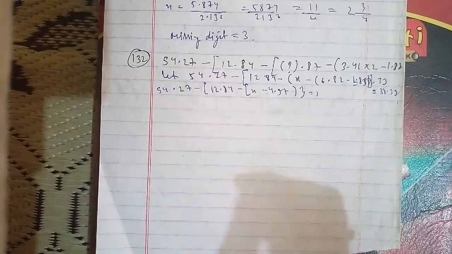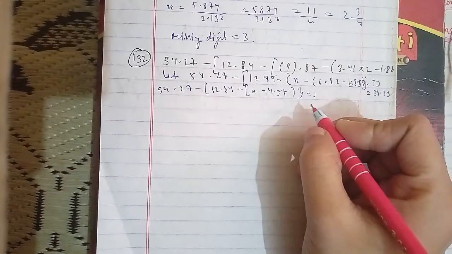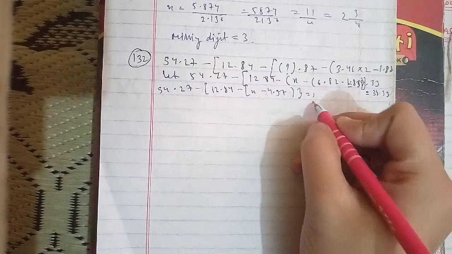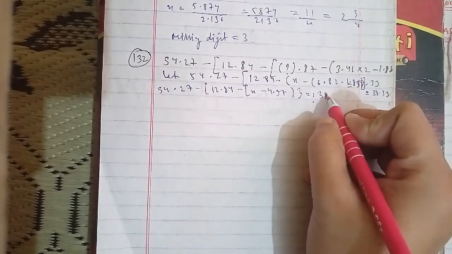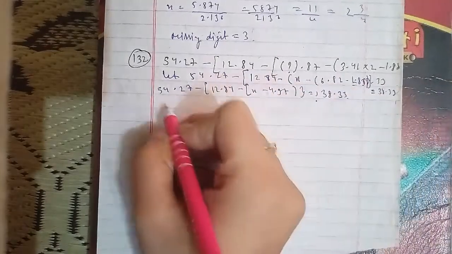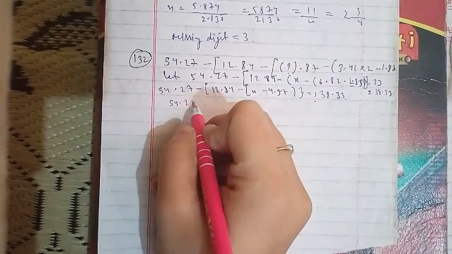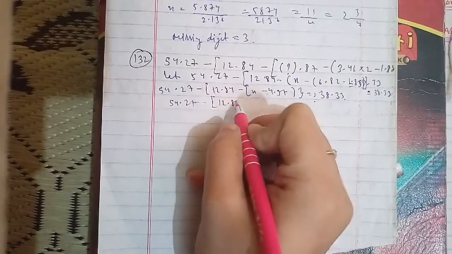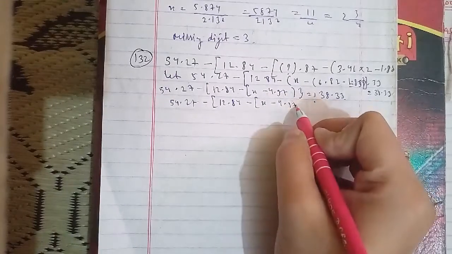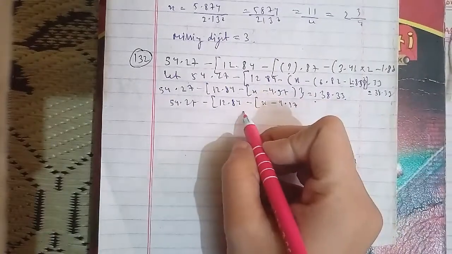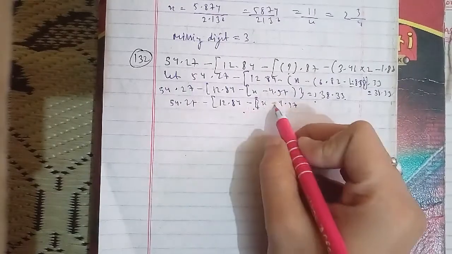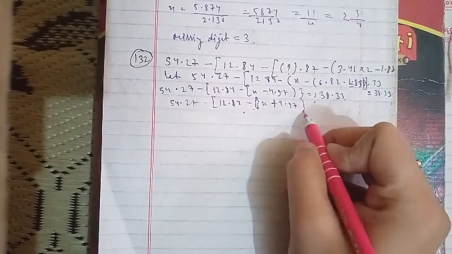That equals 38.33. Now further, we go ahead with 54.27 minus 12.84 minus x minus 4.97. Then we open this bracket: minus and minus become plus, so 4.97 equals 38.33.